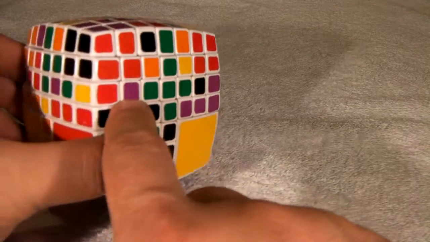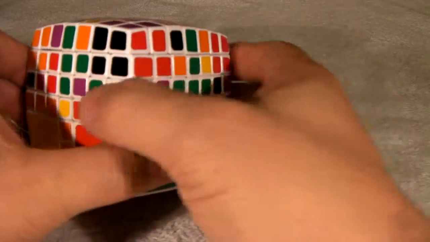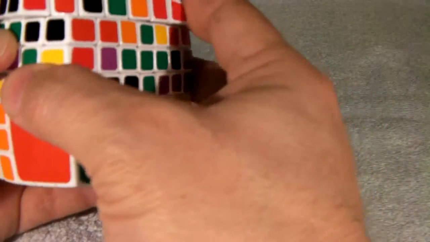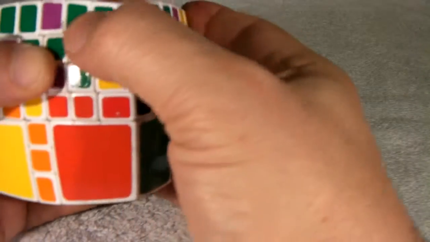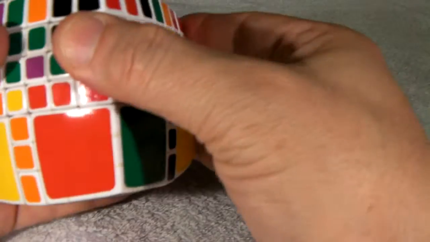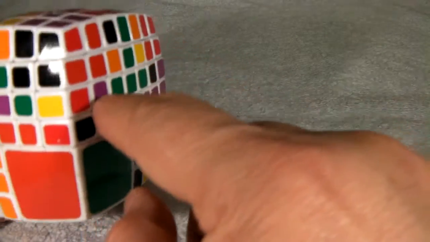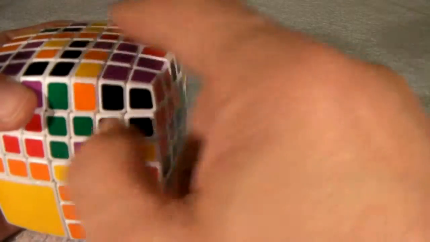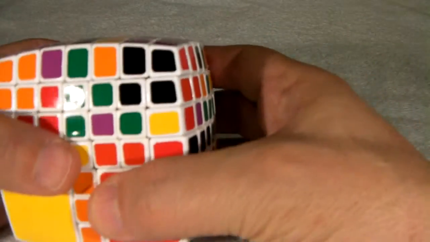So this purple can come up there. Now if I swing the whole thing around, this will come up there. So what's the result? When I swing that around, this purple can match that. So that's a good idea. So for now, I'm getting this purple up there, and that is a full clockwise rotation.